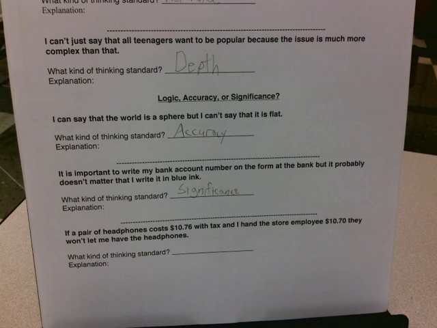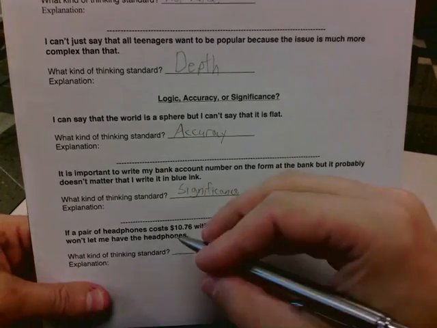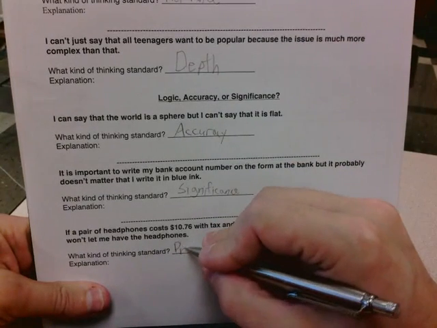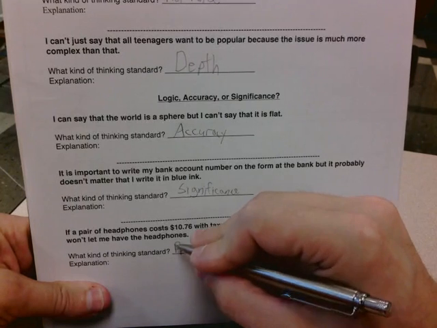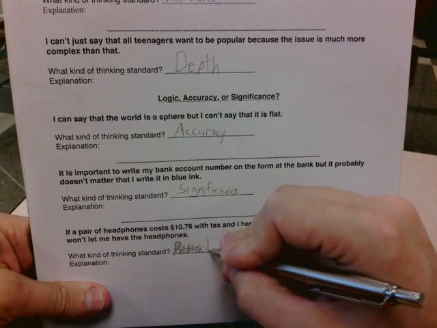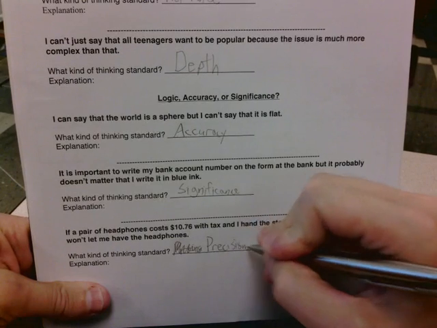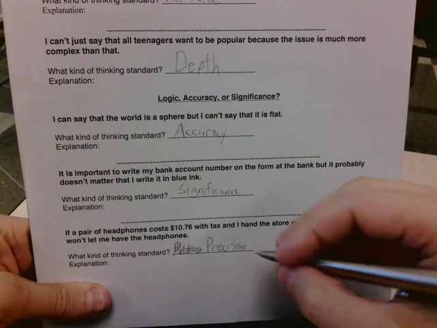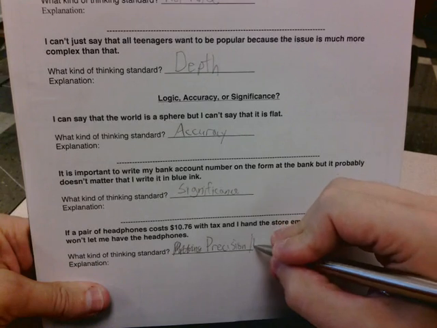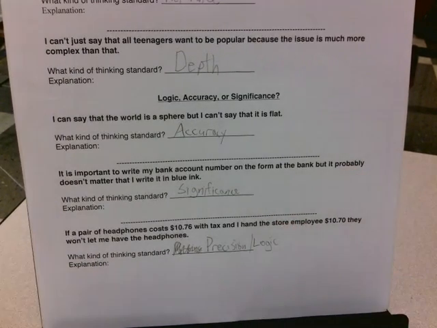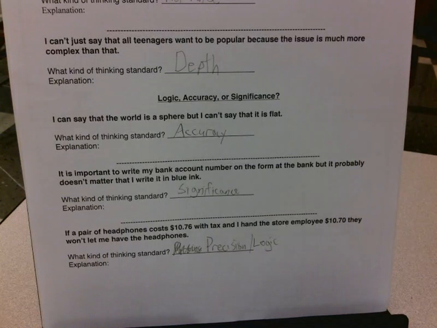And then finally, if you don't hand the store employee enough money, they're not going to give you the headphones. That is an issue. It's written as logic up here, but I think that I could also make a case for precision here. Whoops, it would probably help if I spelled it correctly. I got this. I can do it. Precision. Okay. There's a logic to that as well. The logic is that if you don't follow the rules of stores, the employee won't give you the merchandise.